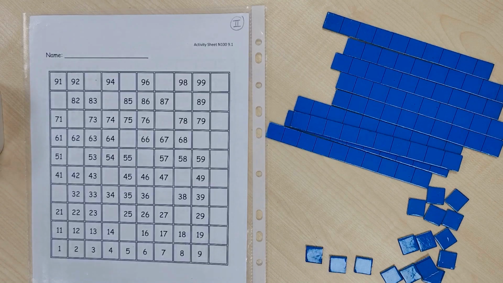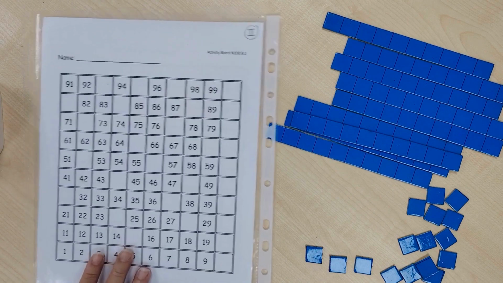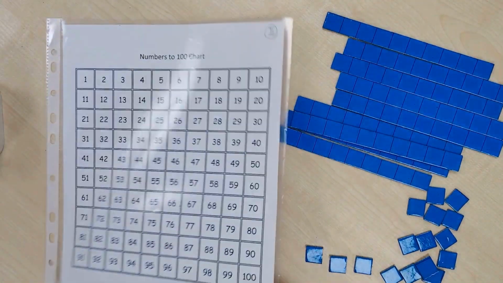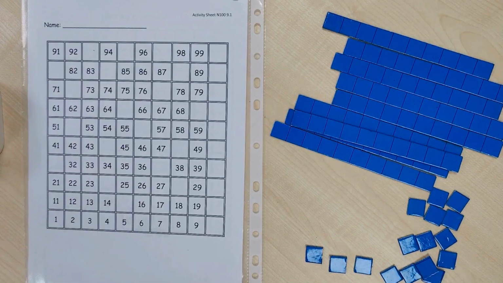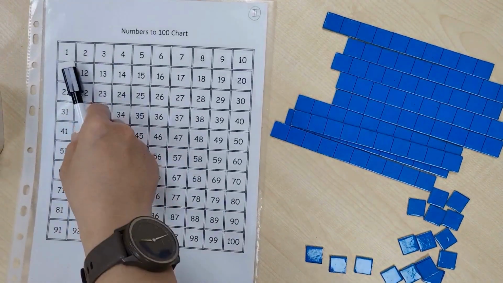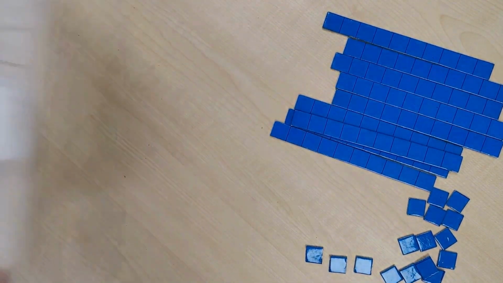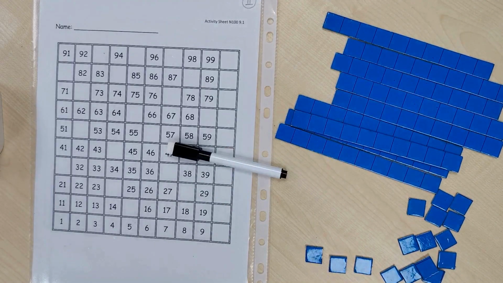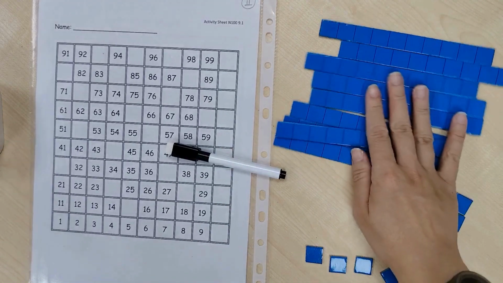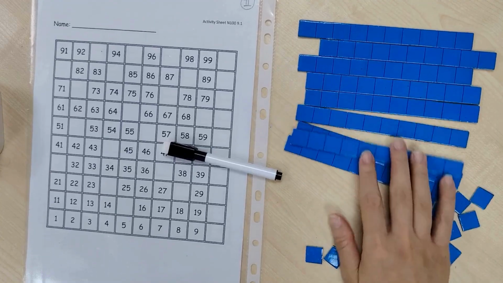It's a hands-on activity, so make sure you have the tools with you. The template. This is a 100 chart template. There are two sides to it. One, a good practice of counting. And another, this is the one we'll be using to do the hands-on activity. I also have my whiteboard marker and duster, as well as my sticks of 10 and little ones.